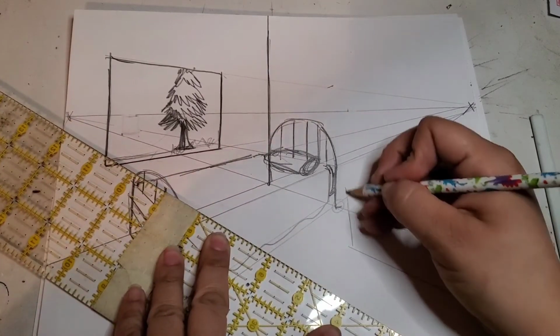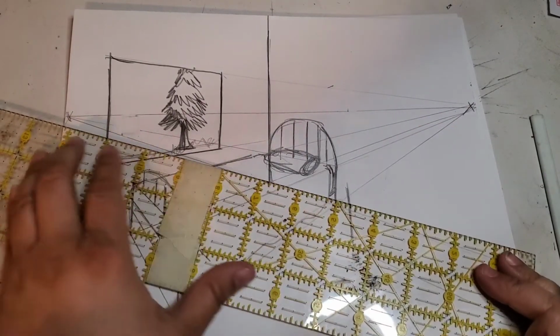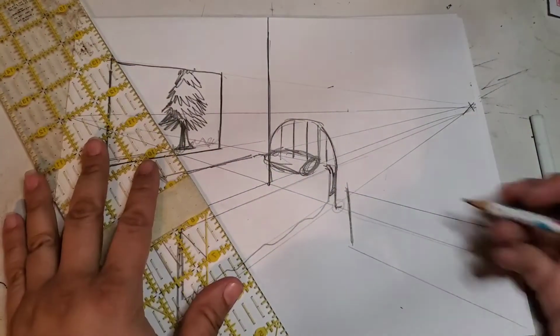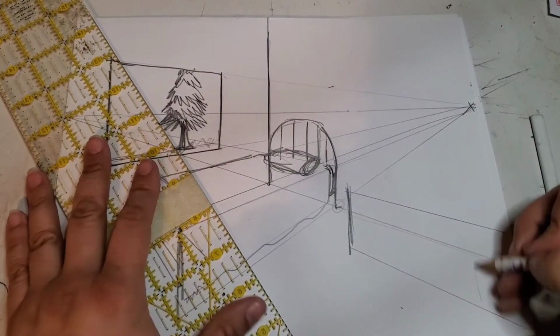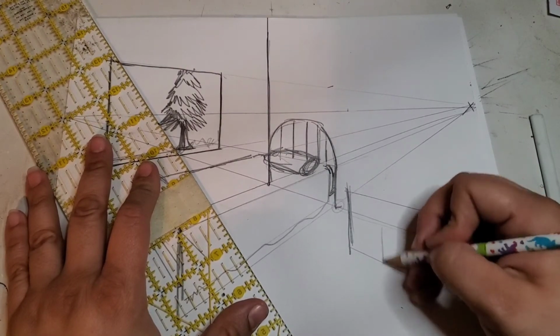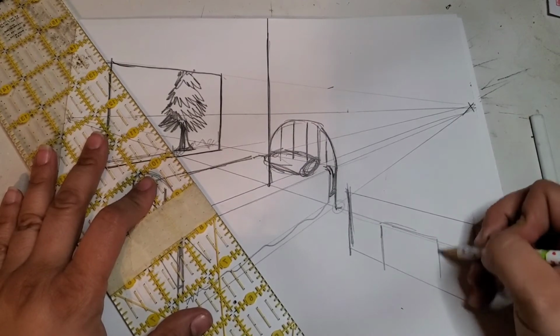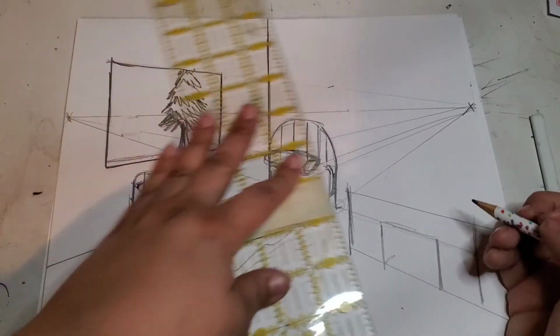Straight line, vertical, up and down like this. Straight line connecting to the horizon line. There's one edge of the table, other edge of the table. And then you can go ahead and add extra detail. Now you can have stuff line up with the edge of the room. That's perfectly valid.